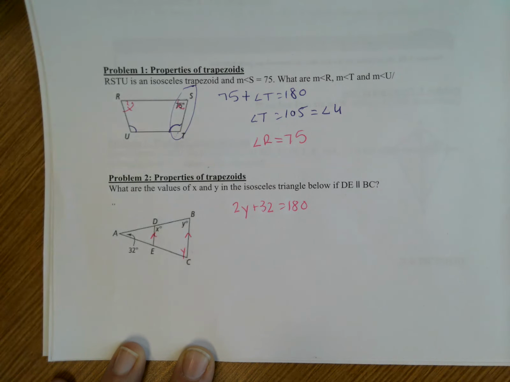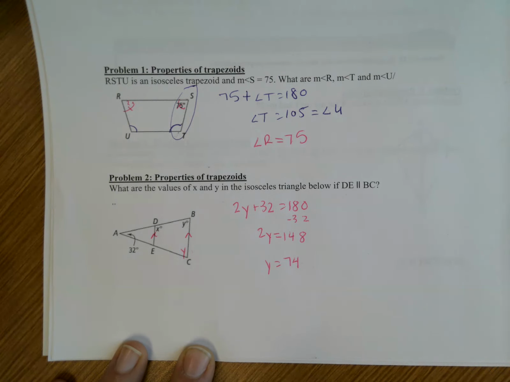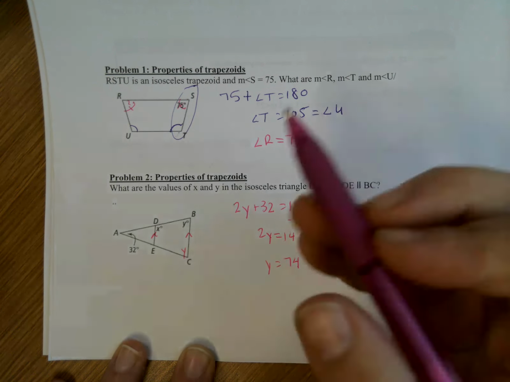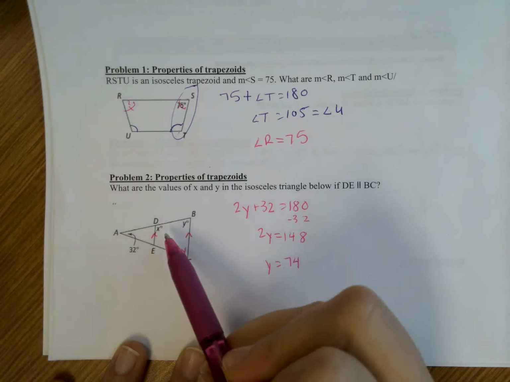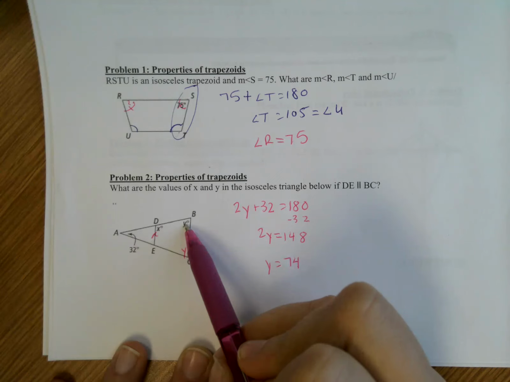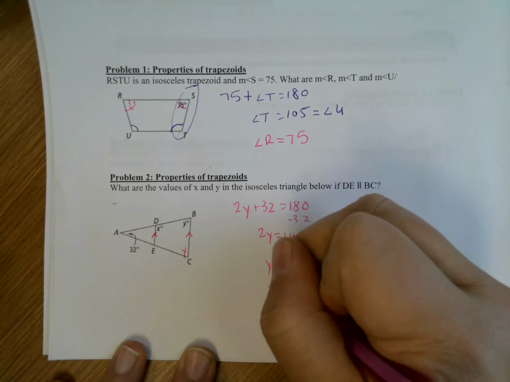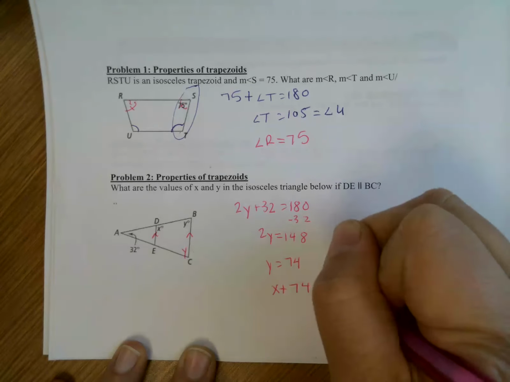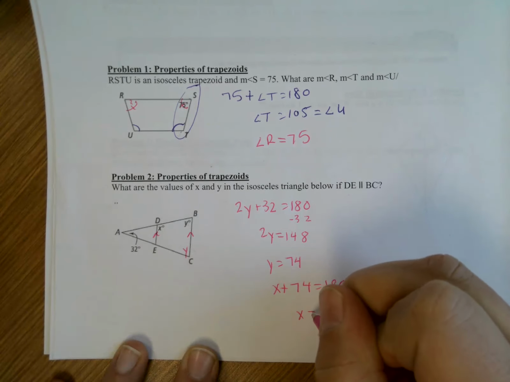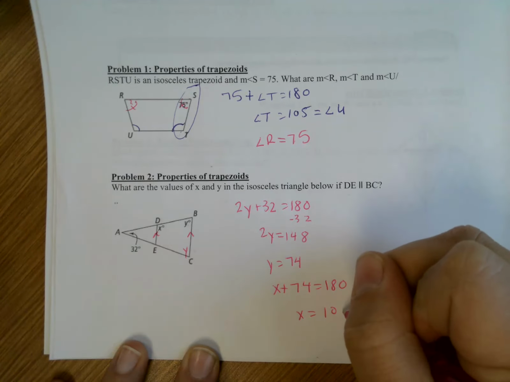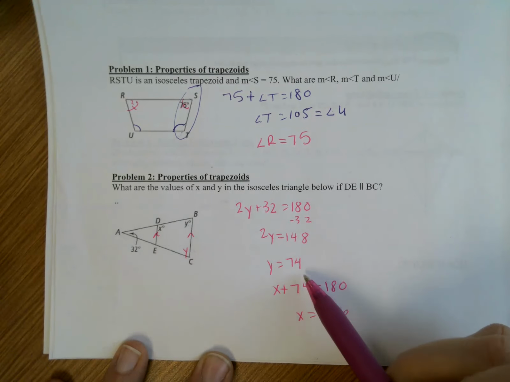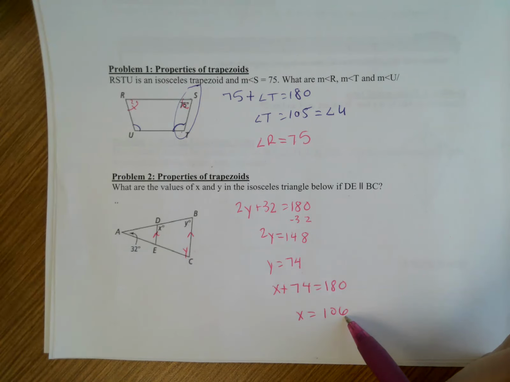Pause the video and finish solving that yourself. So Y is equal to 74. Now, if Y is equal to 74, remember these two are supplementary. Same side interior angles are supplementary. Then I can say that X plus 74 is equal to 180, and I get that X is equal to 106. So Y is equal to 74, X is equal to 106.